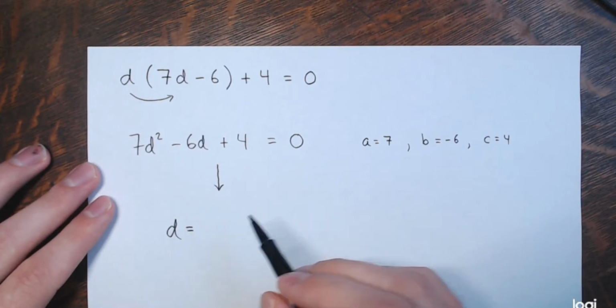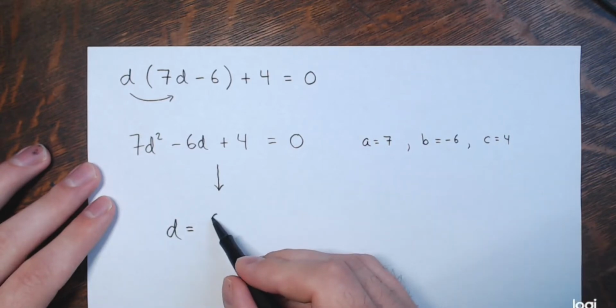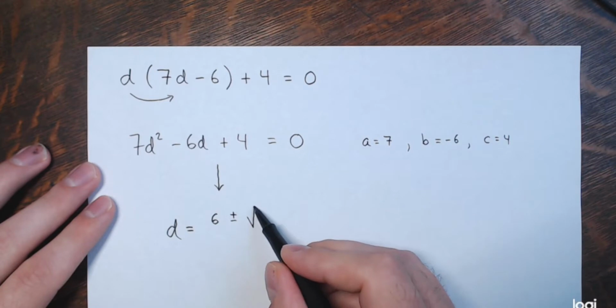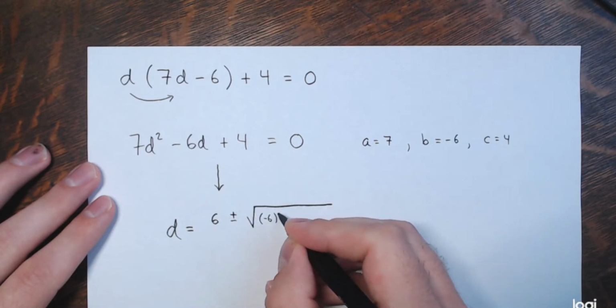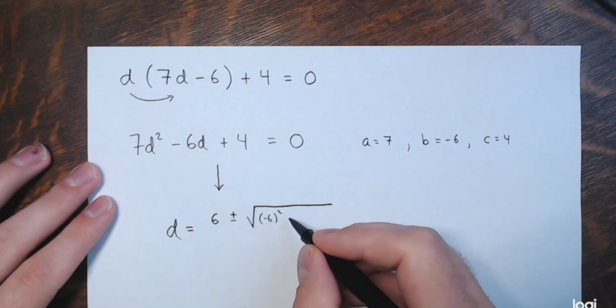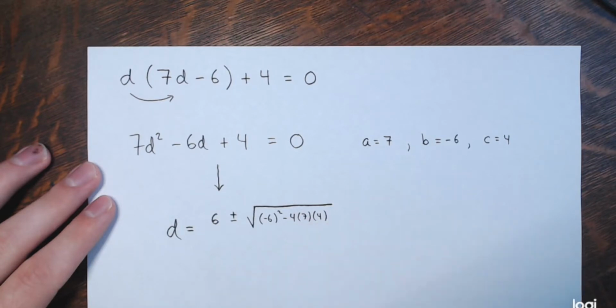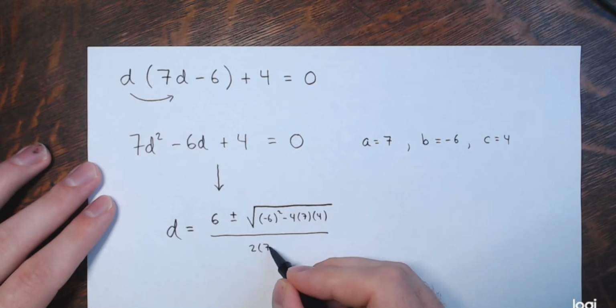So d equals, remember, it's the opposite of b. So b is negative 6, that means there's positive 6 up there, the opposite of b. Plus or minus the square root of b squared, negative 6 squared, minus 4ac, so minus 4 times 7 times 4, and all of this divided by 2 times 7, divided by 2 times a.